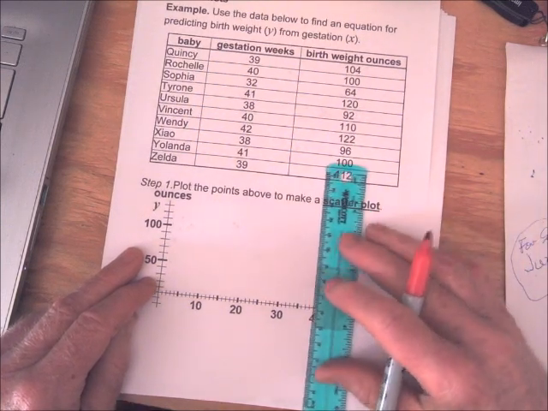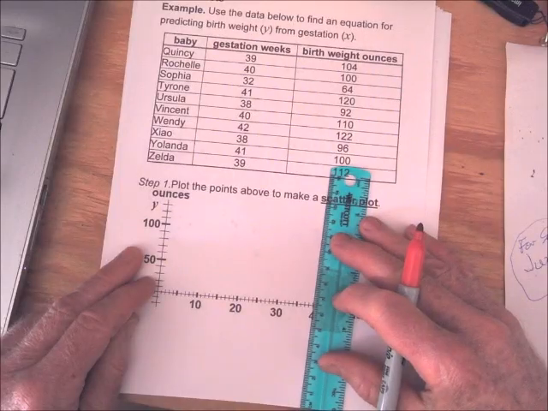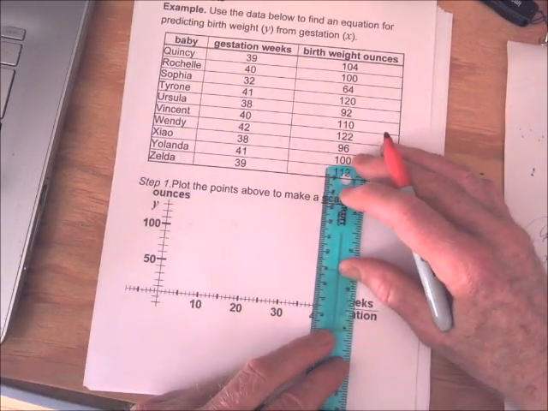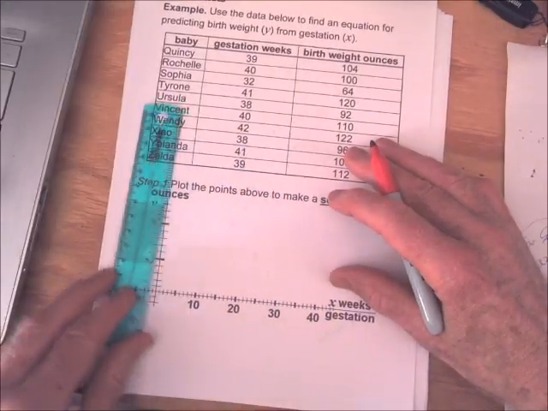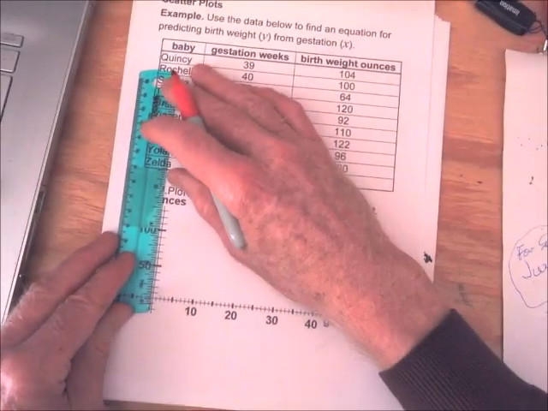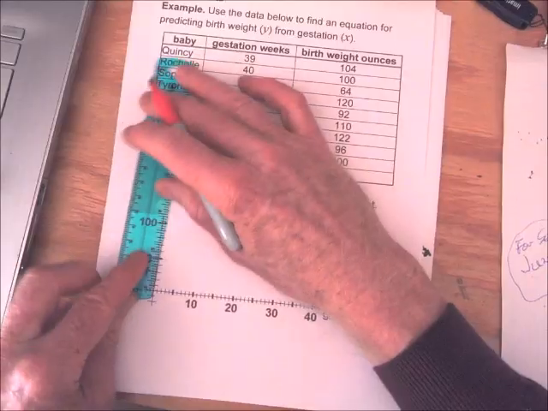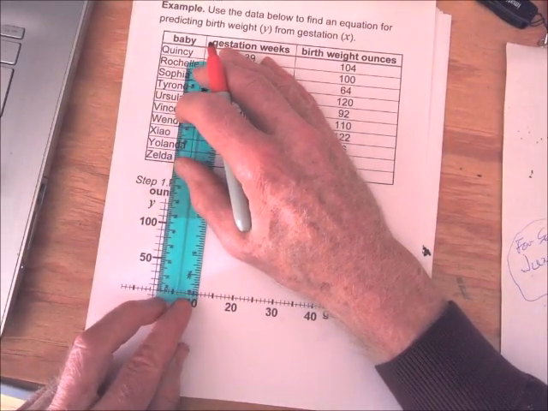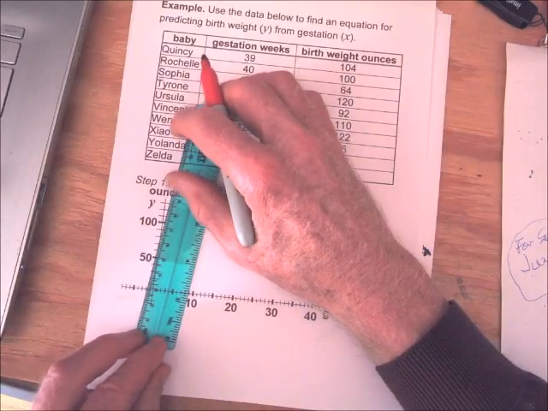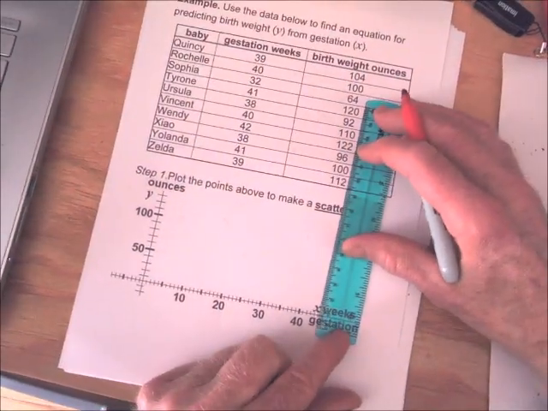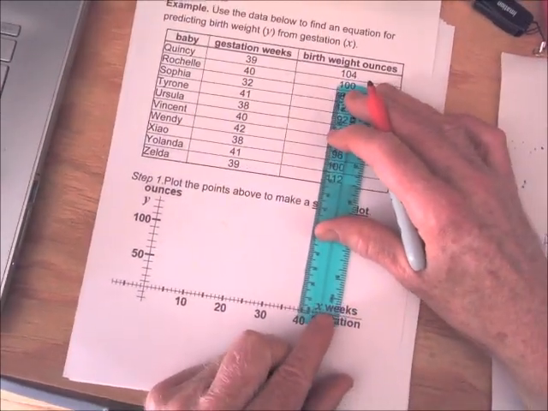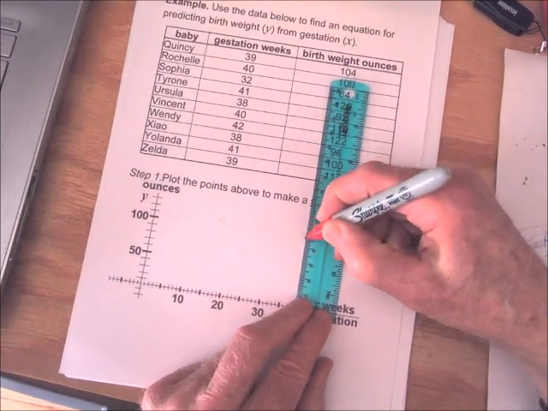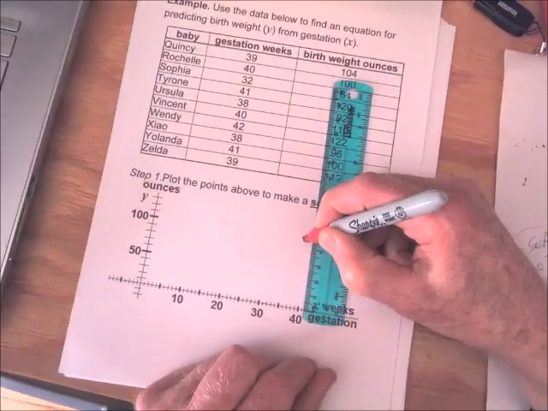Let's see if I can try to make this reasonably accurate here. 100 is about 45 millimeters. Okay, so anyway, 39 to the right, up 104. Something maybe about right here.